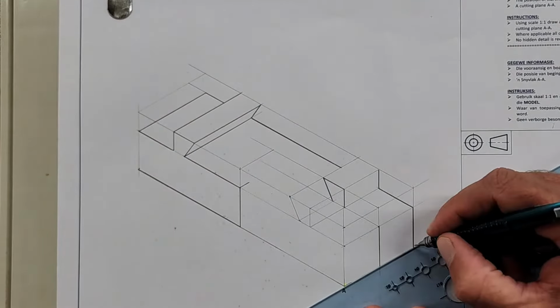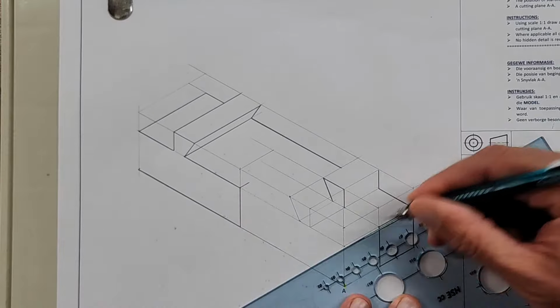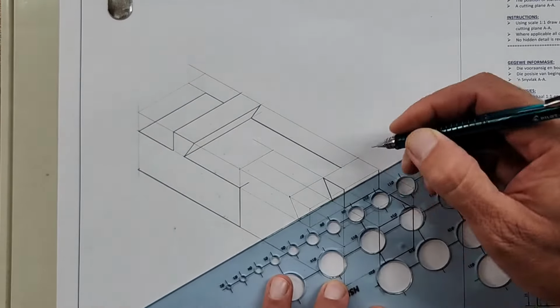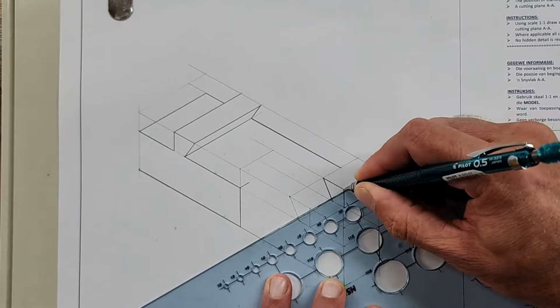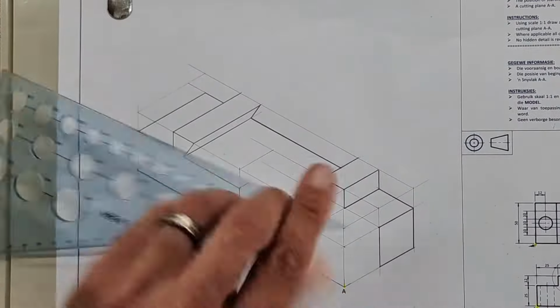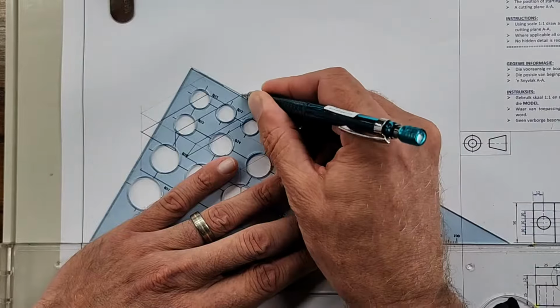And while I'm at 30 degrees, I can do this. Can do this. That one. That one. That one. And these two. So I've left the more complex parts.